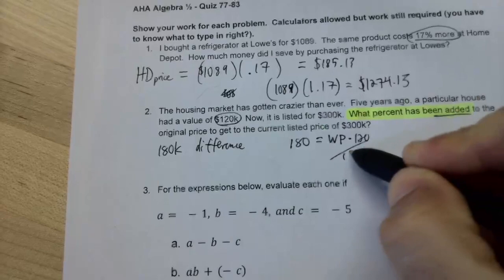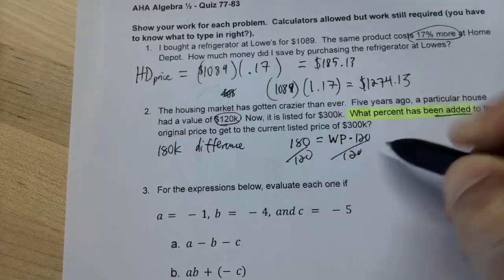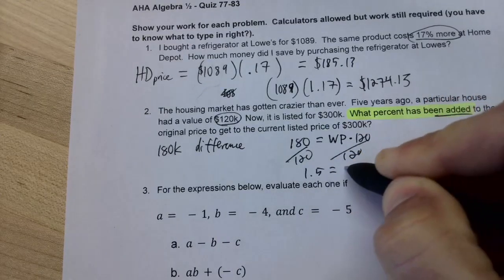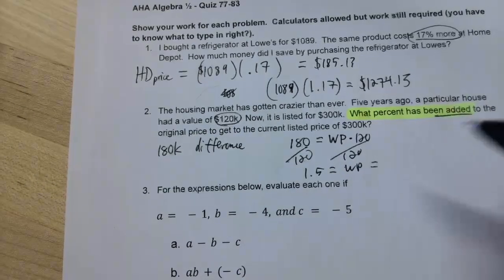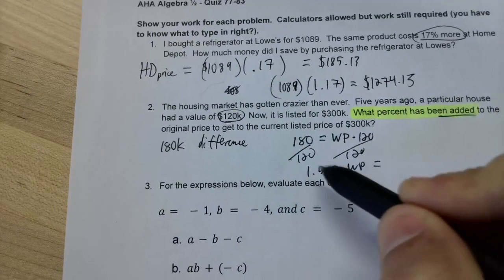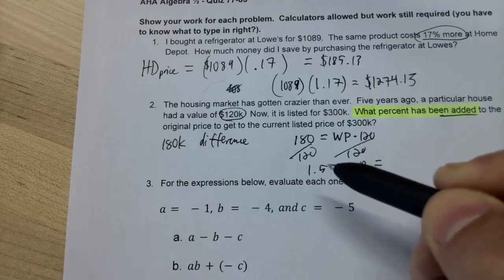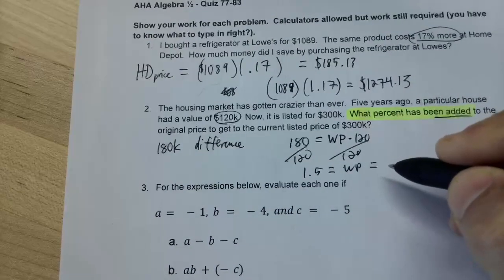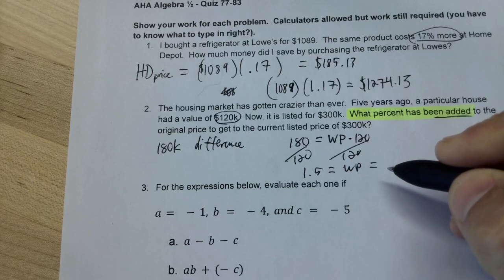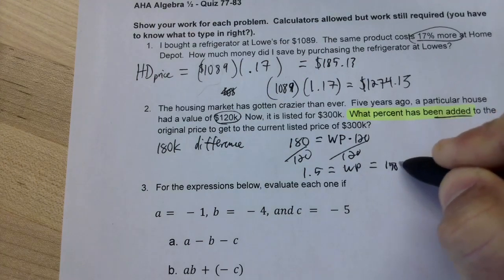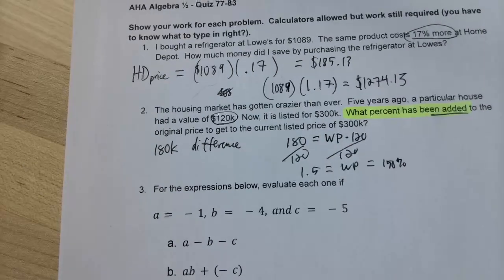We're going to divide by 120. And we're going to get this: 1.5 equals what percent? Now, Brantley, let's convert that to a percent. What is 1.5 as a percent? 150%. Now, here's where we really need to stop and think.